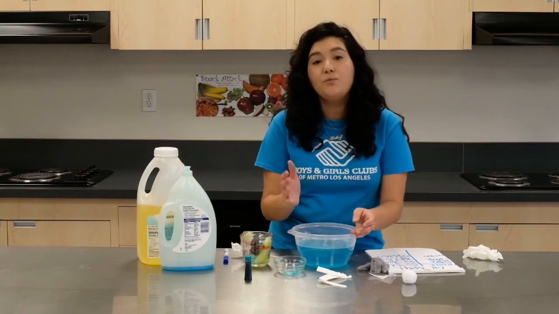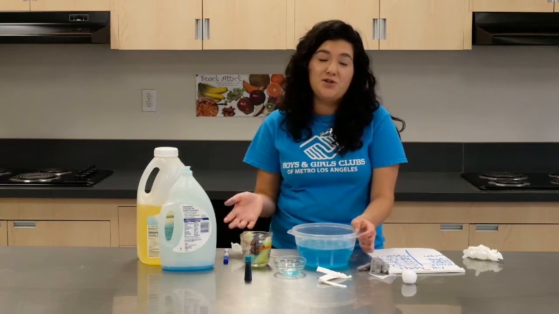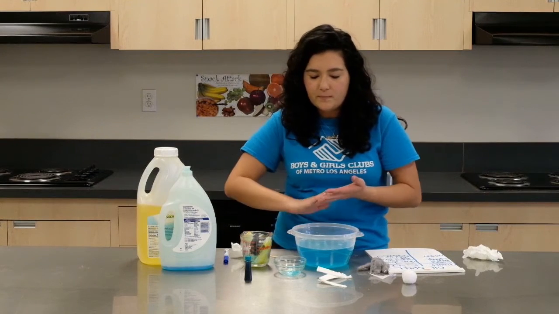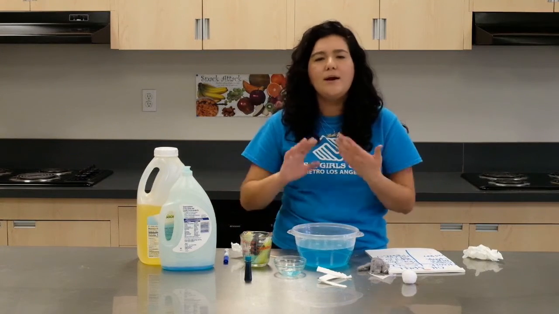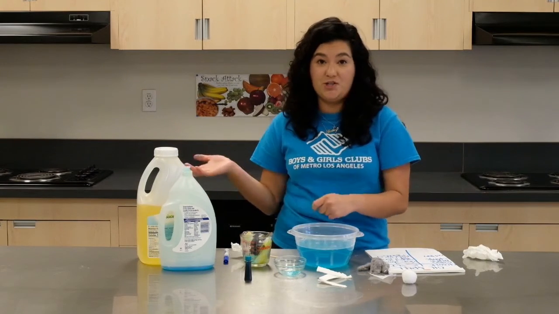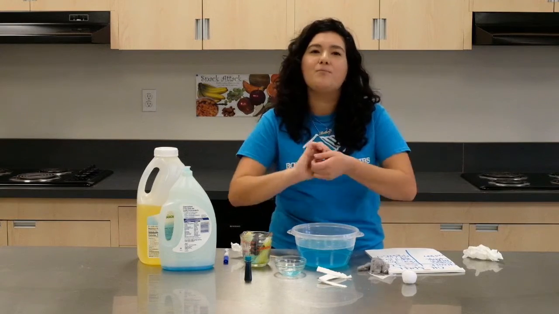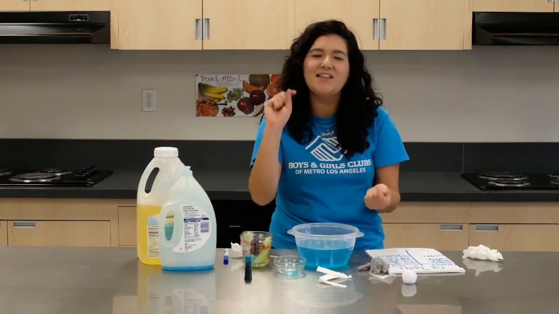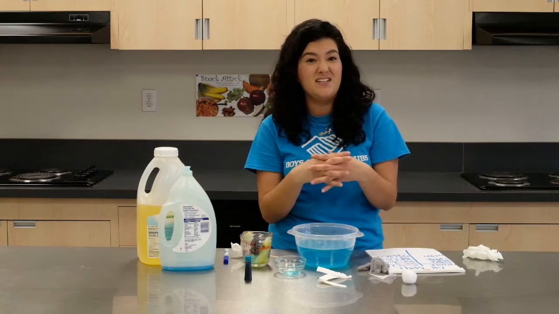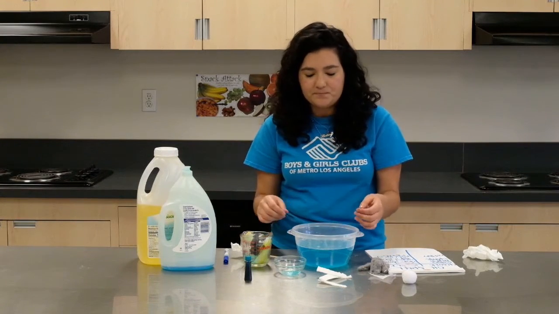In real oil spills, companies actually do use things that are very similar to dish soap to help clean up oil spills. What dish soap does when you wash your dishes in your kitchen sink is it covers the oil and breaks the oil apart into tiny, tiny little particles. Usually oil likes to stick together, just like water likes to stick together, like we learned last week in our experiment.